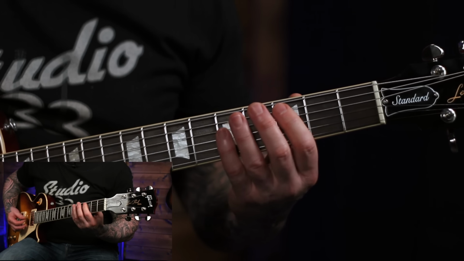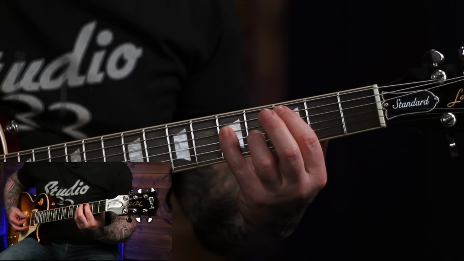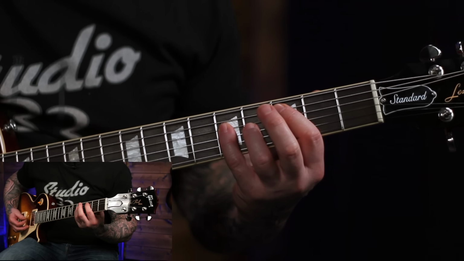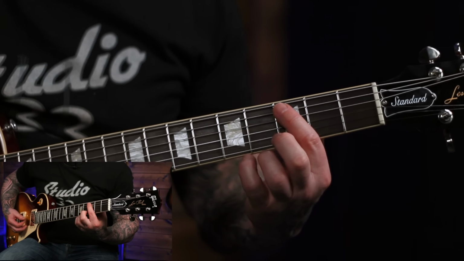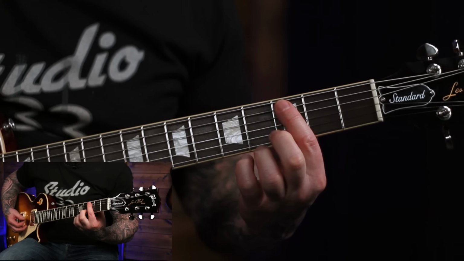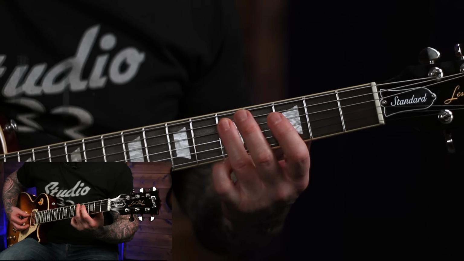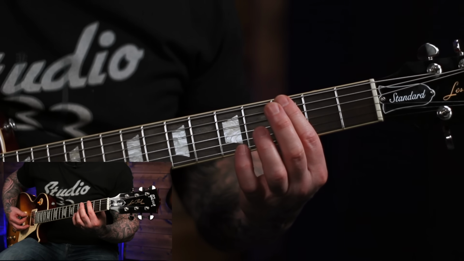Another great way to use these inverted power chords is to get a really low sound. And this would be particularly useful for more of a hard rock or metal sound. And that's by playing these two notes on the E and A string. So instead of playing on the A and D like we've been doing, if you play on the E and A string, you get a deeper sound.